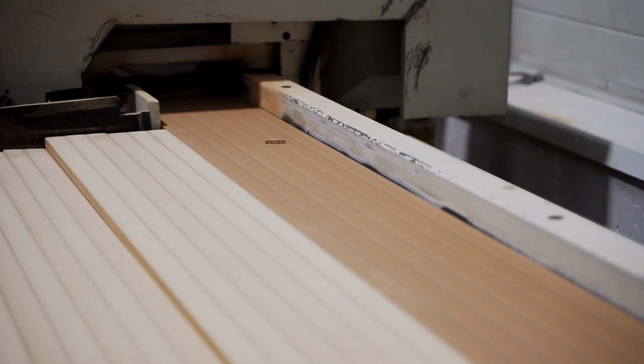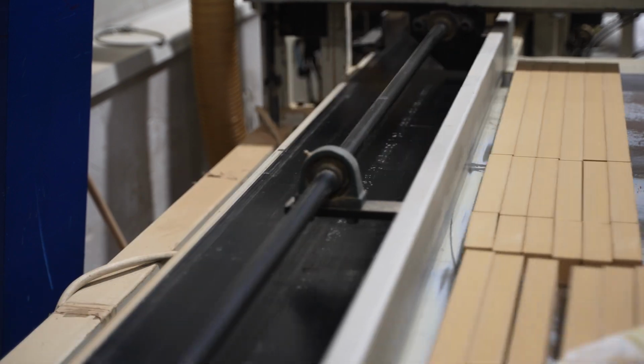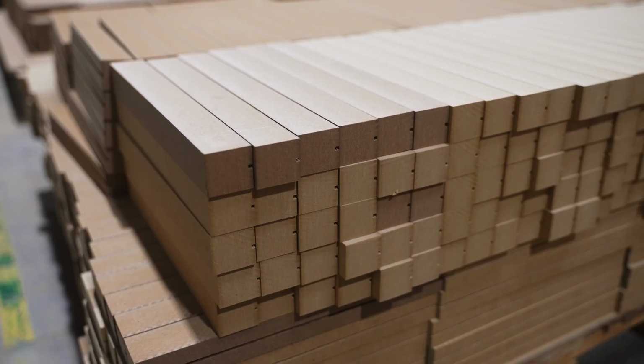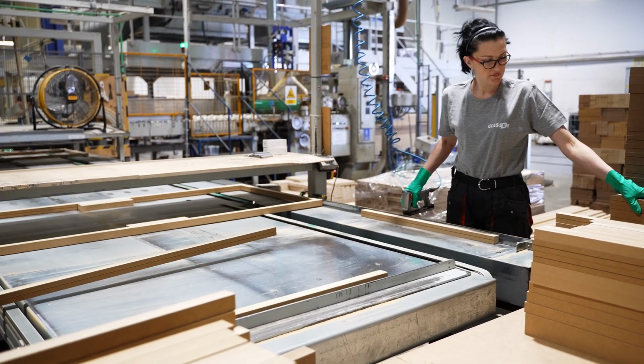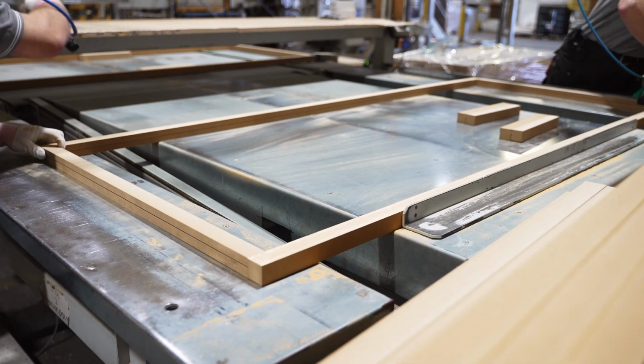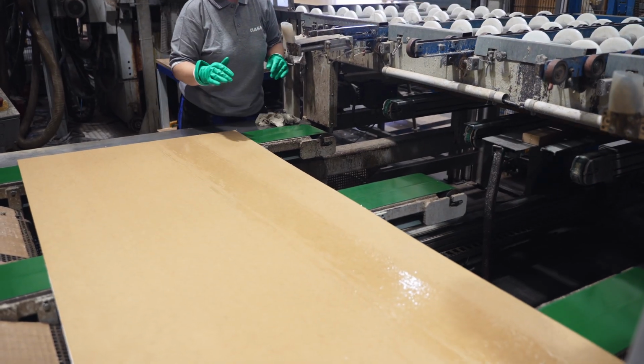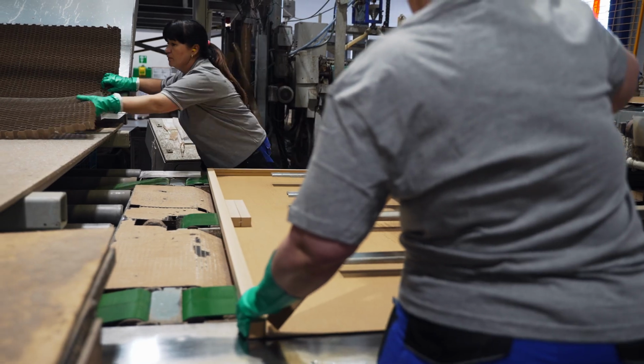Next, to prepare the frame, a cross-cut saw cuts the elements to the required size. Next, handle reinforcements, among other things, are prepared. Elements prepared in this way are transferred to the door pressing line. First, the frame is assembled. Then, workers place the filling inside it.